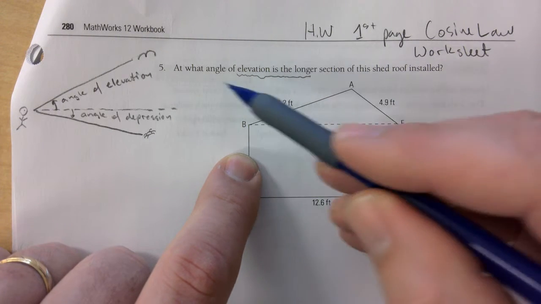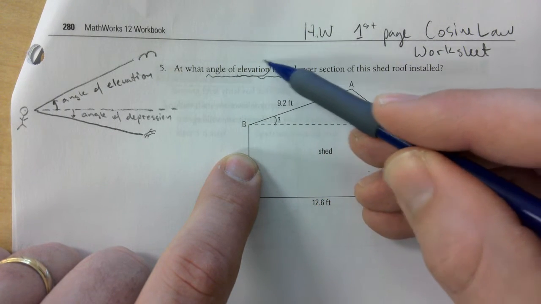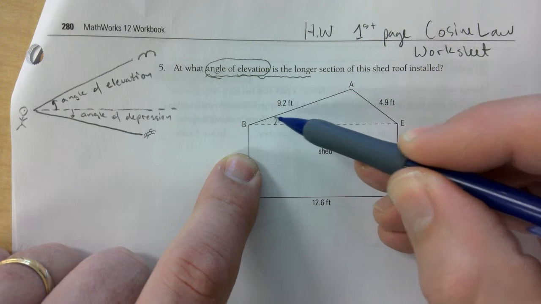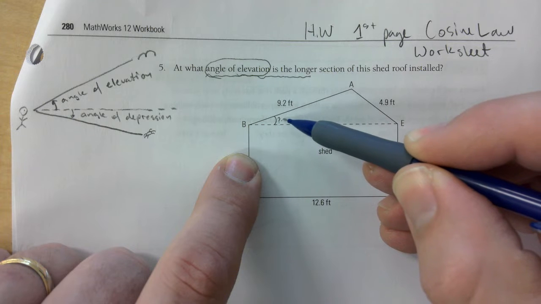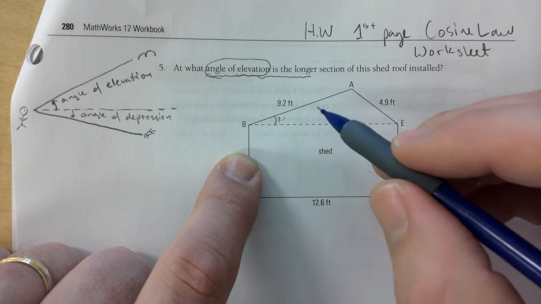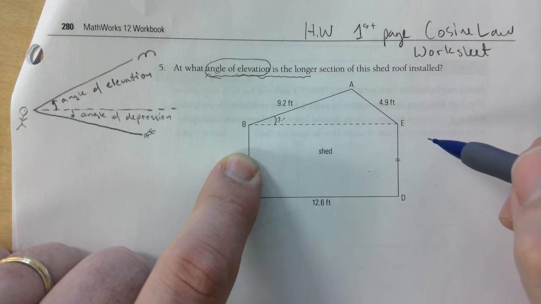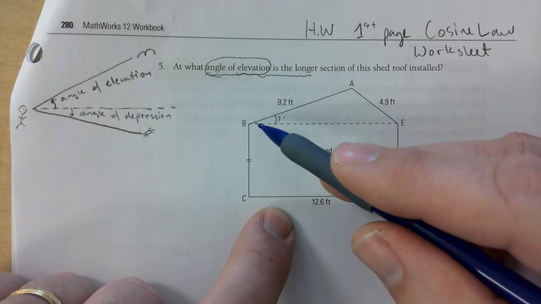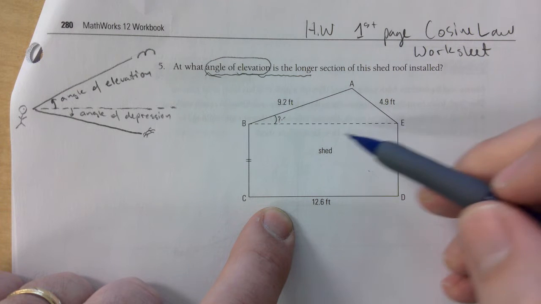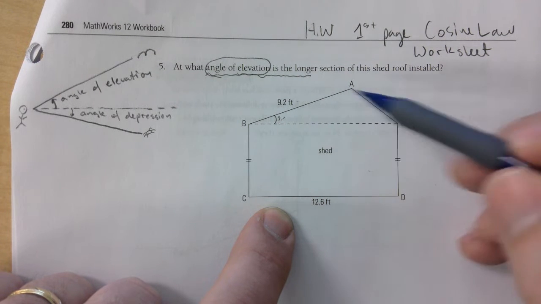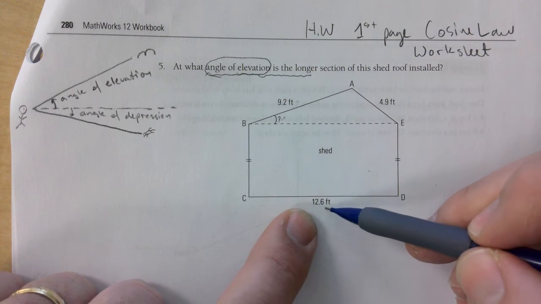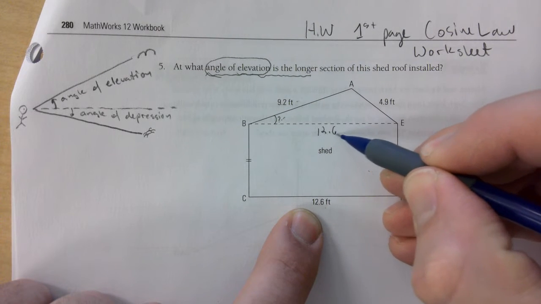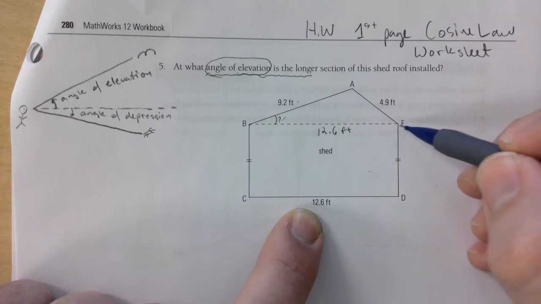It's just, here it is, angle of elevation. It's between the horizontal and the line going up. So this is the angle that they're asking for. At first glance, this triangle has only two sides and nothing else is given, but you do have the width of that shed, which is 12.6 feet from end to end.